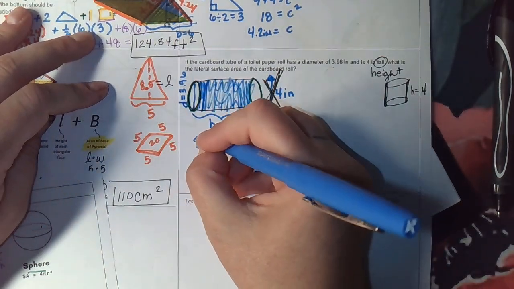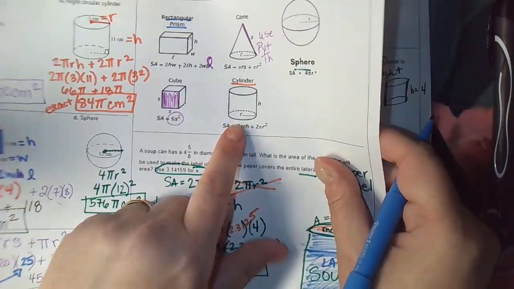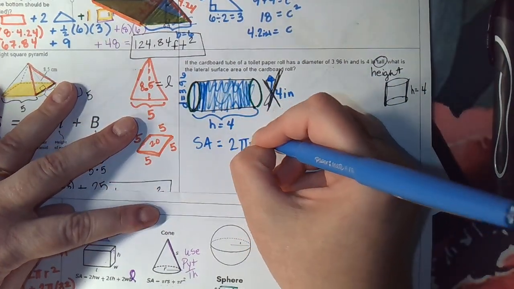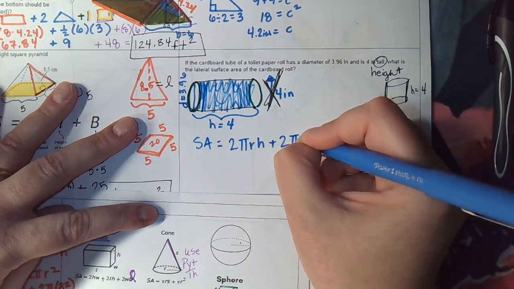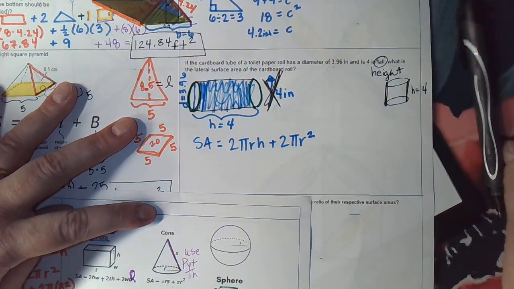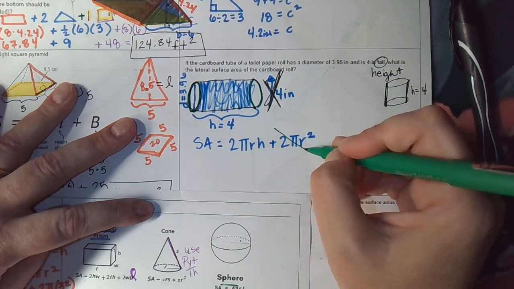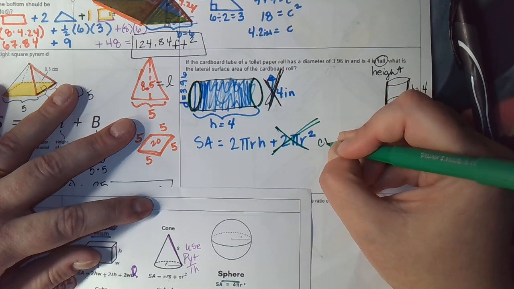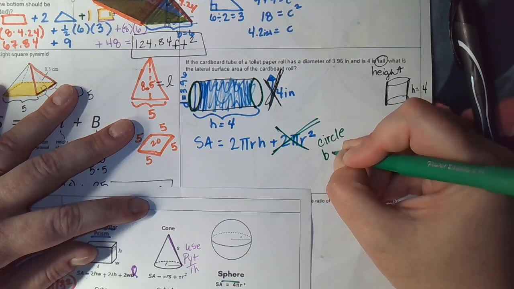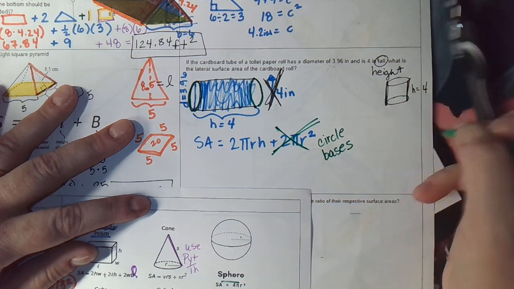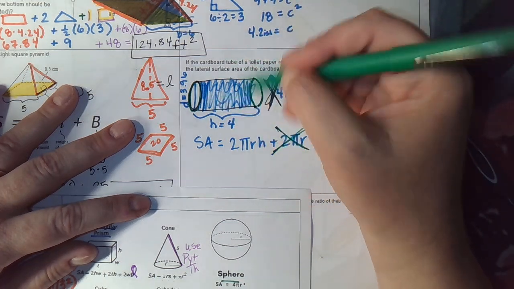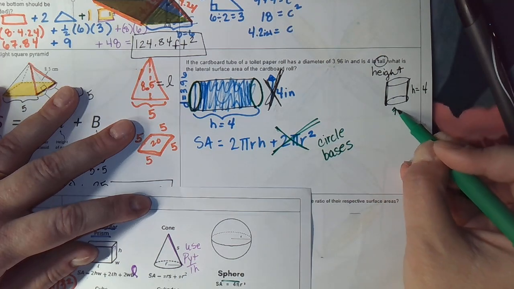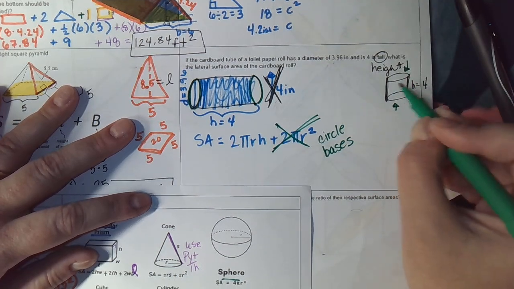So our surface area for a regular cylinder is 2 pi r h plus 2 pi r squared. But we're going to leave off that 2 pi r squared because those are the circle bases, and we don't care about that. All we care about is the toilet paper around it. We don't care about putting toilet paper on the bottom circle or the top circle because it's hollowed out.